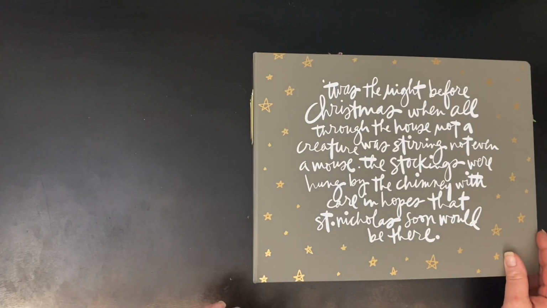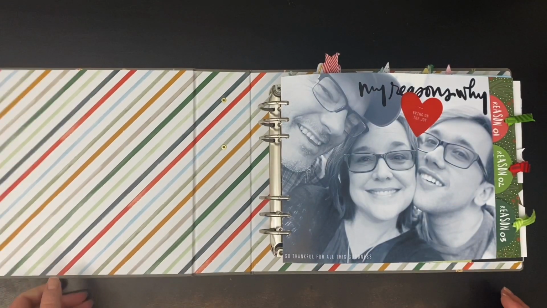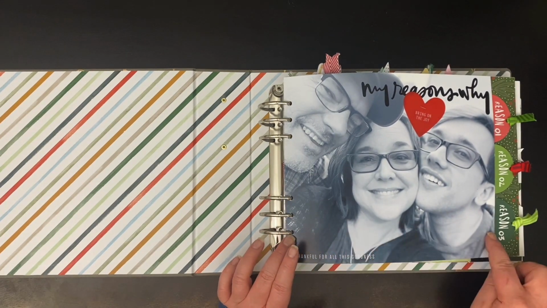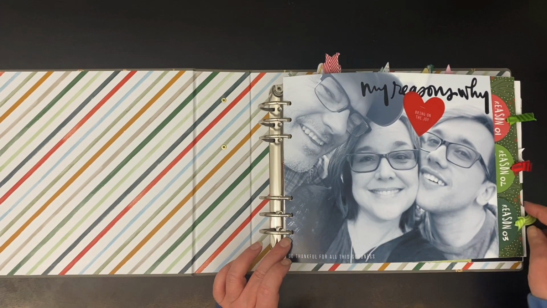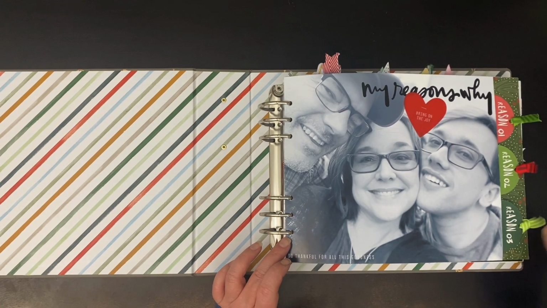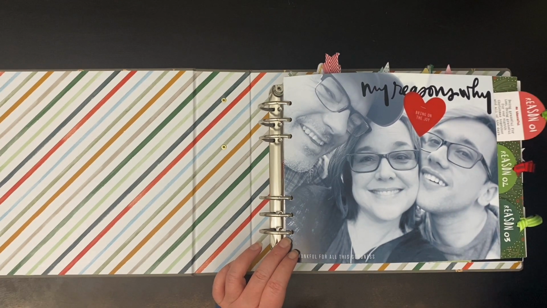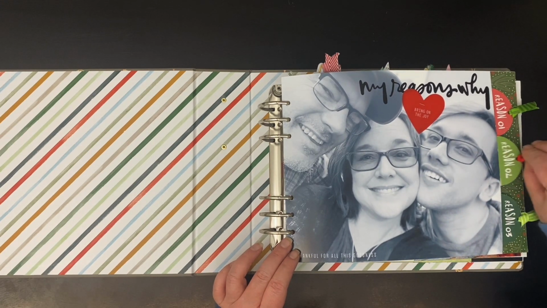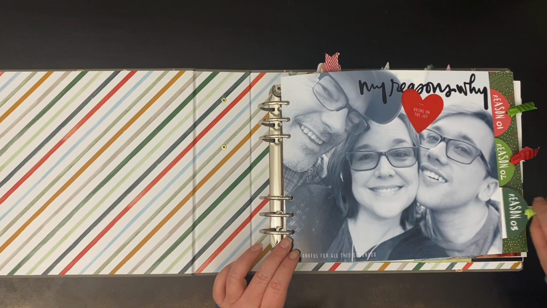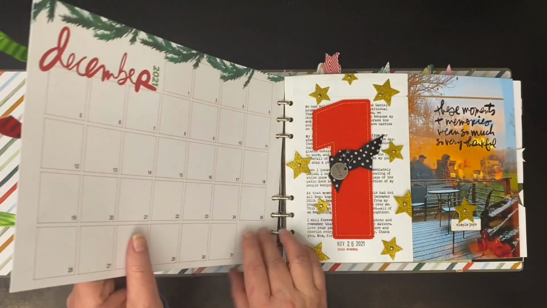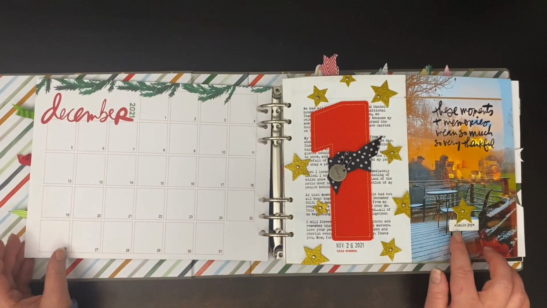Let's get started. The first page that I have is my reason why page. It's almost a full page photo that I placed on a patterned paper background. And between the two, I tucked my little tags with my different reasons for working on December Daily this year. My page 1 is here.